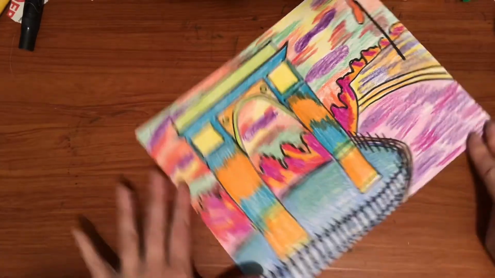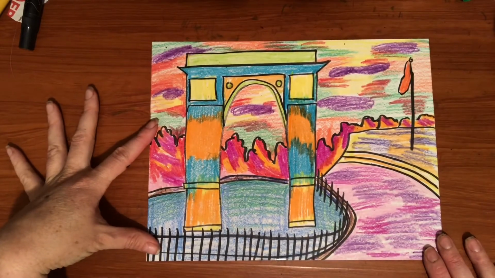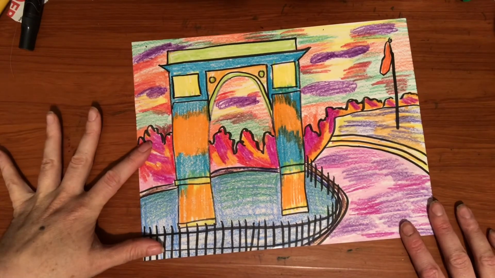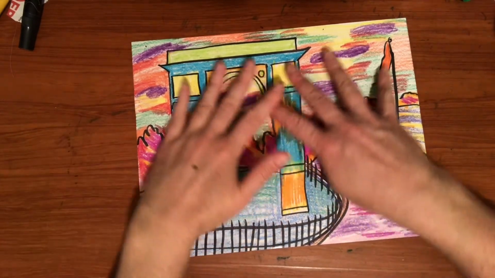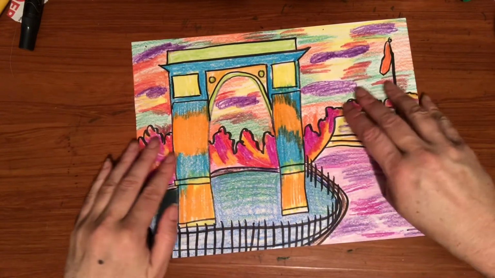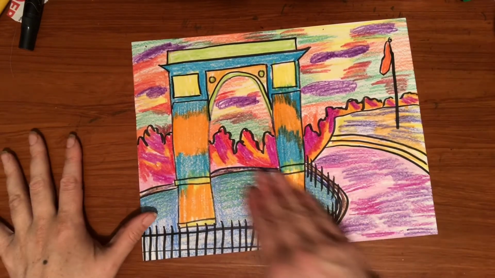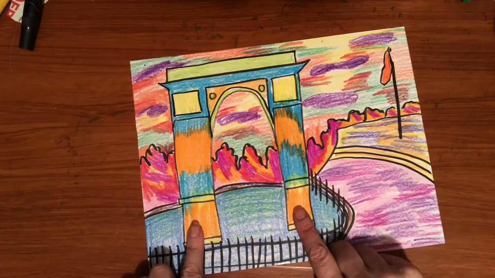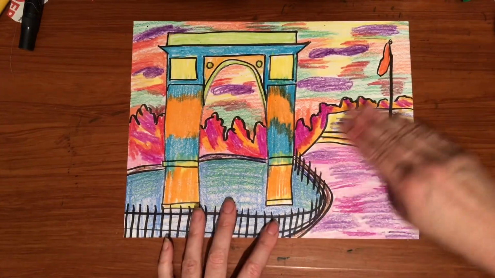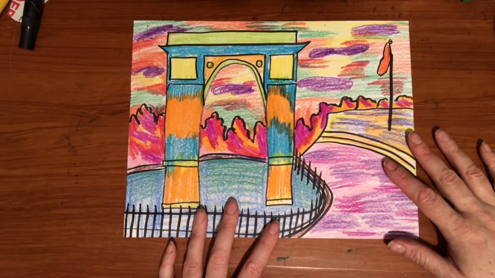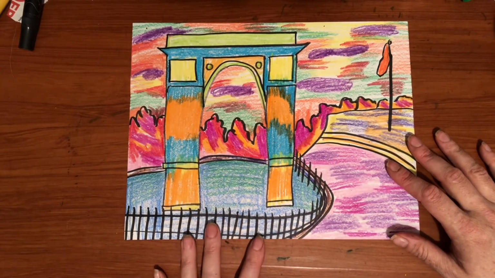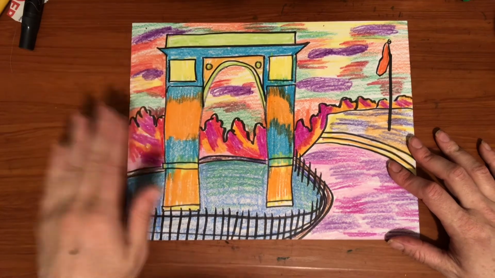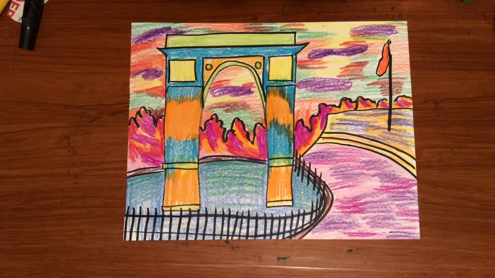All right. And at this time, I think I've added all the bright color I need. I can see the sky in the background, the trees that are growing along, this grassy area with the Rosedale Memorial Arch, my flagpole, and my concrete, but everything is just so different and vivid and wild. And I can totally see why the Fauvist artists call themselves the wild beasts. I cannot wait to see what you create.